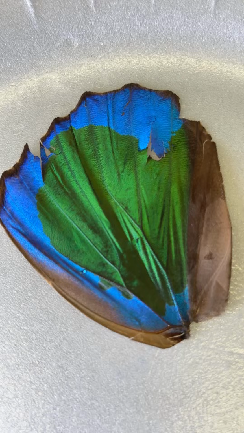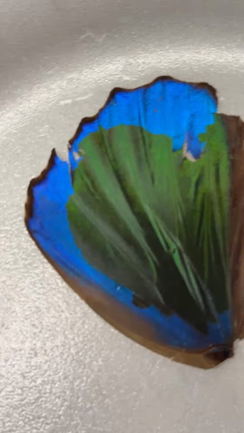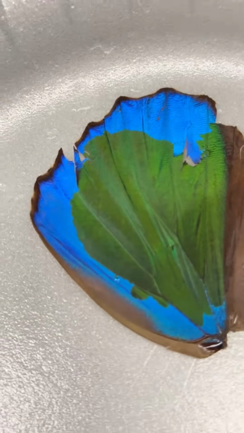I'm going to blow on the wing now to try to get the alcohol to evaporate off. Here we go. That takes a while. Maybe an emerald green, Johnny. I'll buy that.